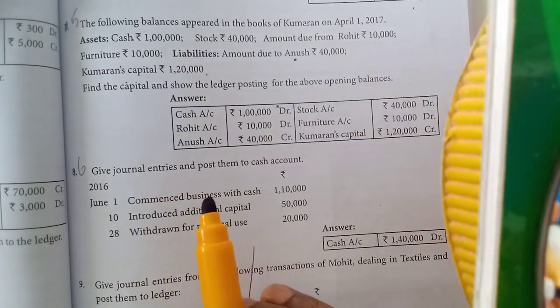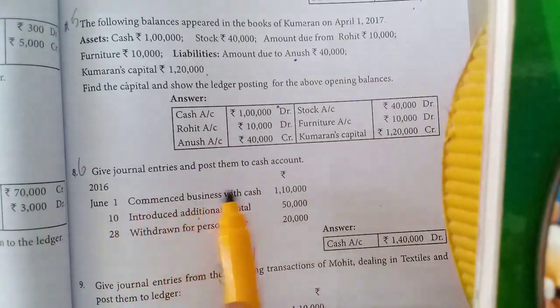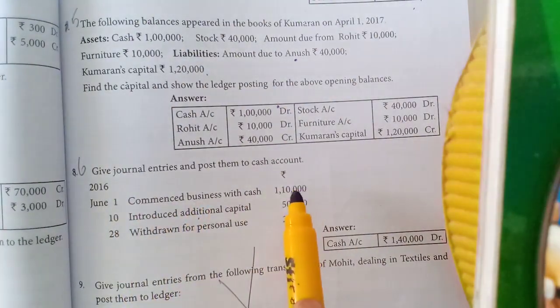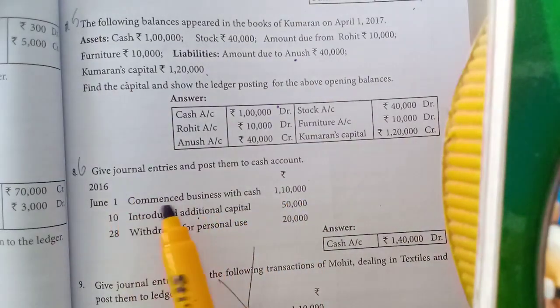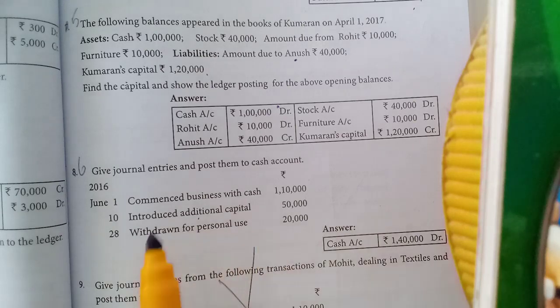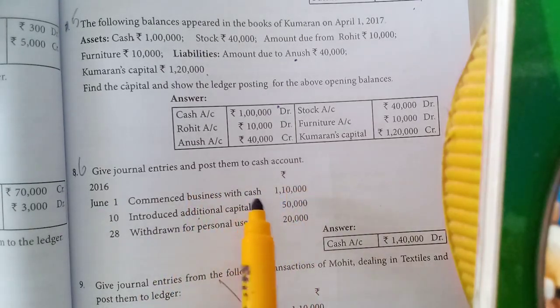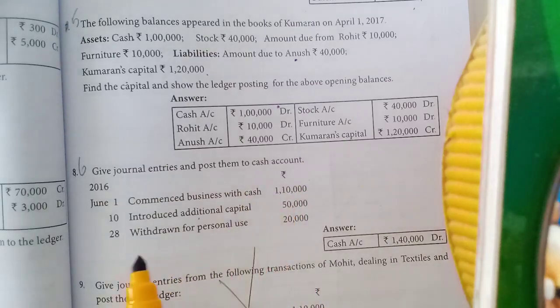Then the sixth problem. Give journal entries and post them to cash account. Here we have to write journal entries for these three transactions and post them to the cash account only. No need to balance it.